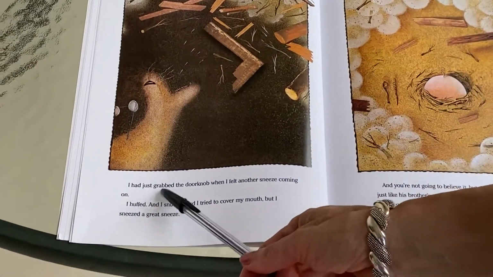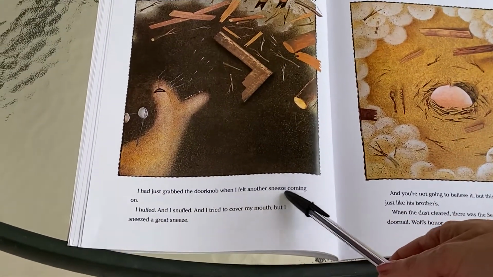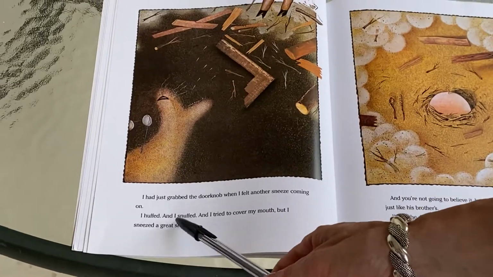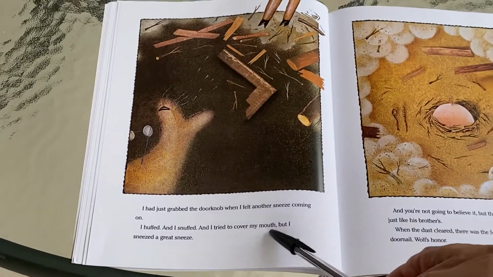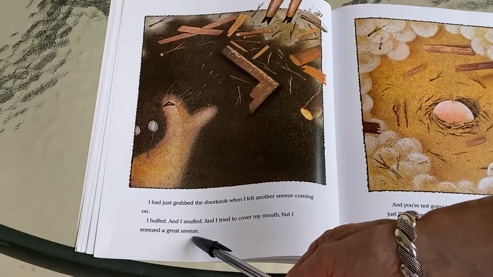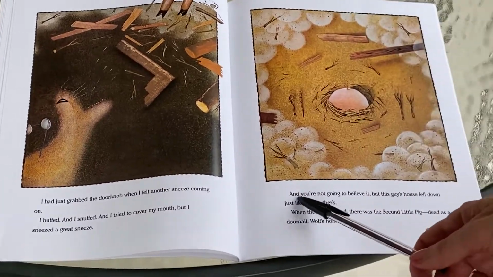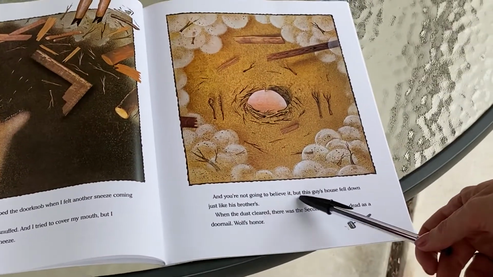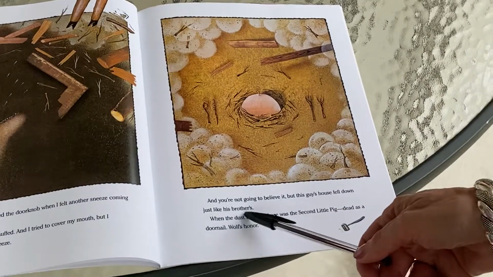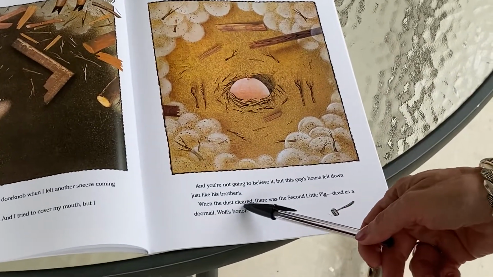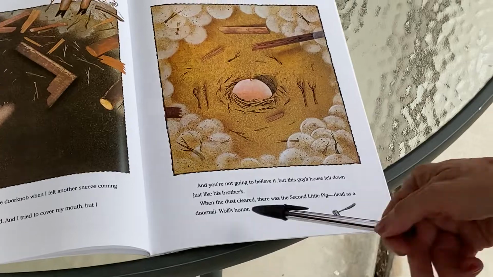I had just grabbed the doorknob when I felt another sneeze coming on. I huffed and I snuffed. I tried to cover my mouth, but I sneezed a great sneeze. And you're not going to believe it, but this guy's house fell down just like his brother's. When the dust cleared, there was a second little pig, dead as a doornail.